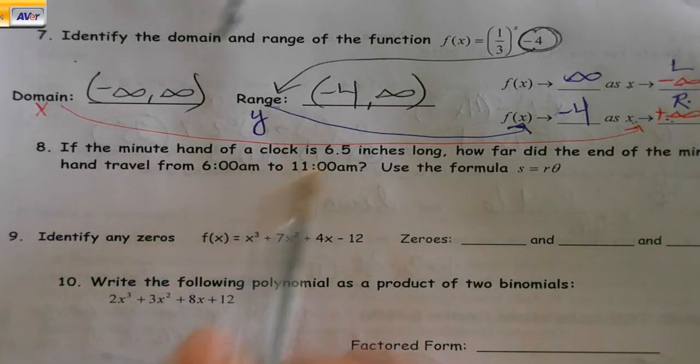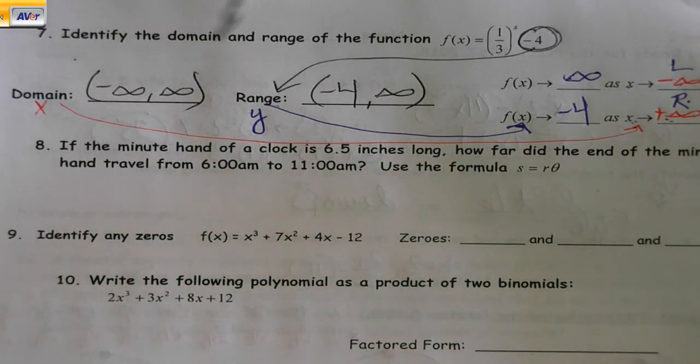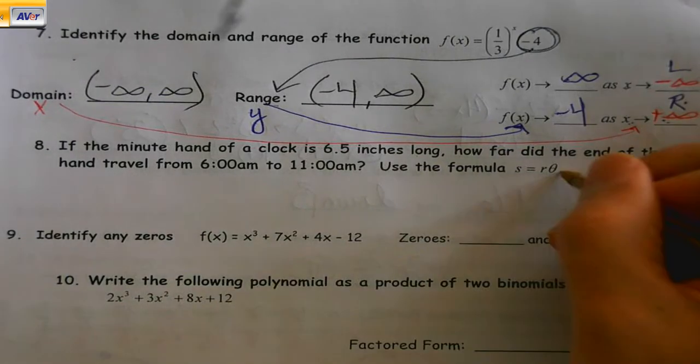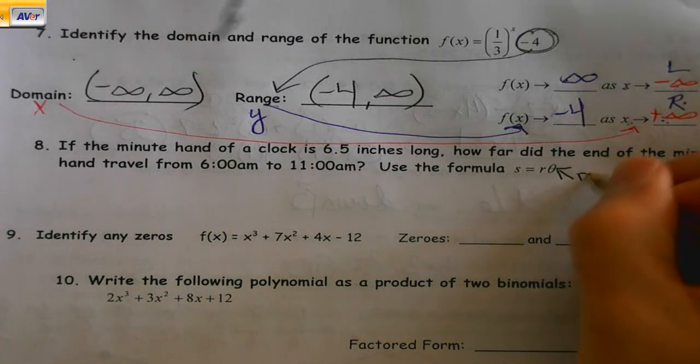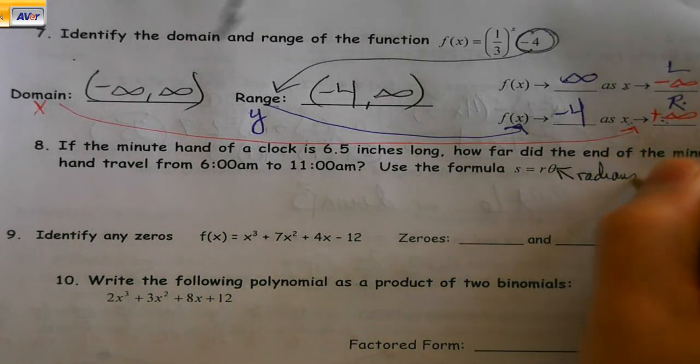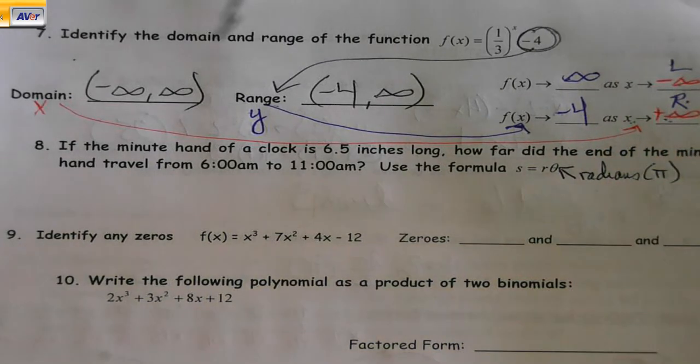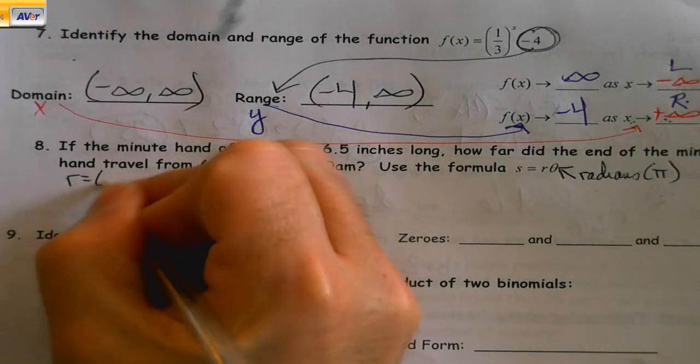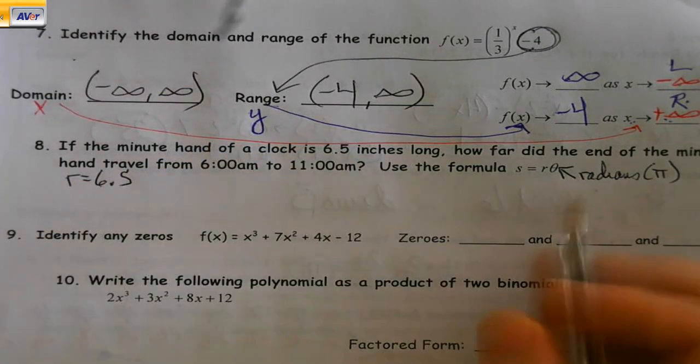If the minute hand of a clock is 6.5 inches long, how far did the end of the minute hand travel from 6 a.m. to 11 a.m.? Use the formula. Okay, here's the biggest thing here. This angle measure has to be in radians. It has to be in pi. My radius they gave to me right away. It's 6.5, so I don't have to worry about that part. I'm good.